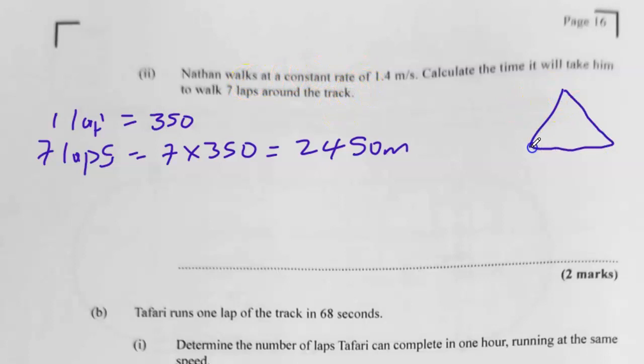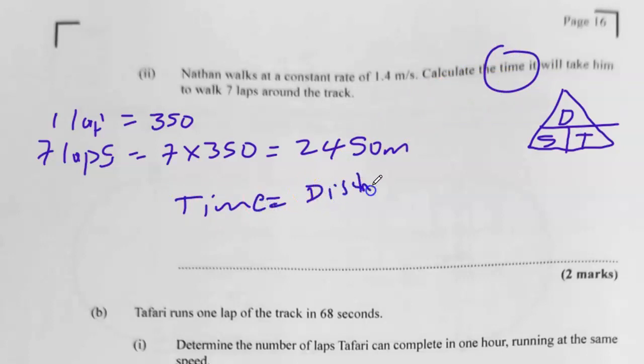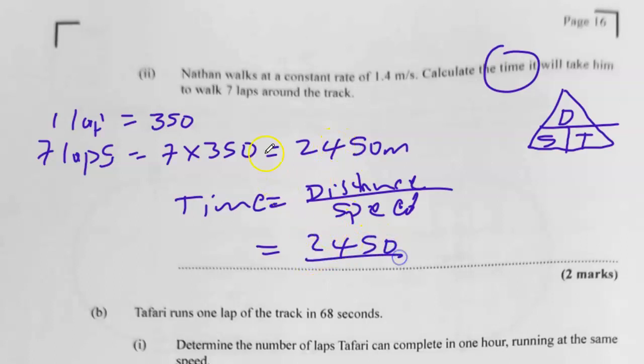So distance equals speed times time. The question was to calculate time. So time is equal to distance over speed, right? So the distance, 7 laps, is 2,450 at a speed of 1.4 meters per second.